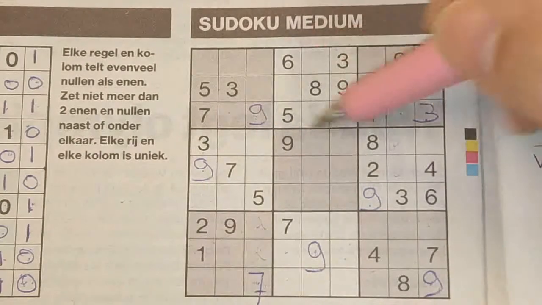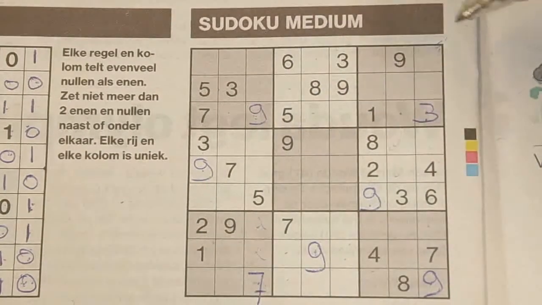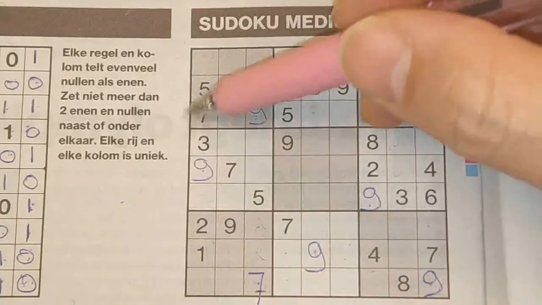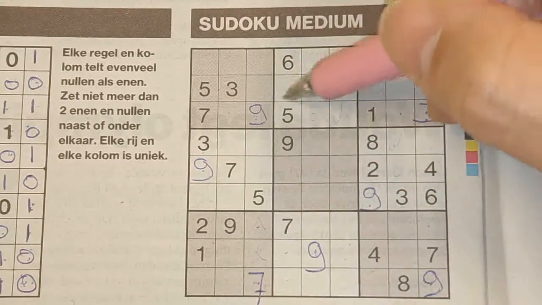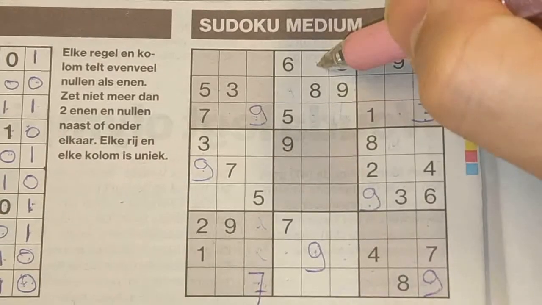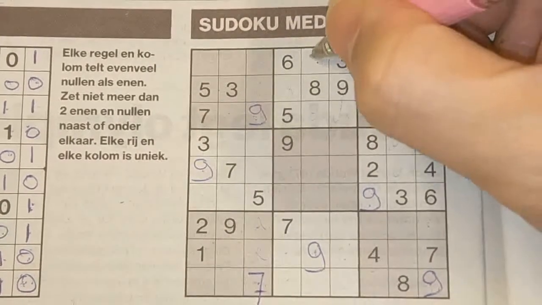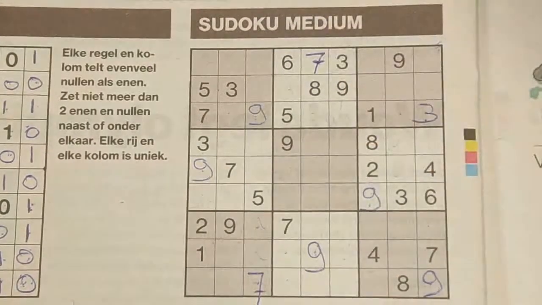In this big square, 4 missing numbers. One of the missing numbers is a 7. I see here a 7, so no 7 in these two boxes. I see there a 7, so no 7 in this box. One box remains for the 7. That is this empty box. Alright.